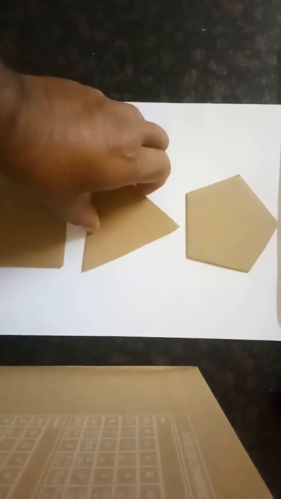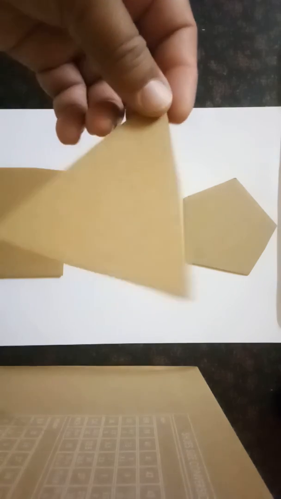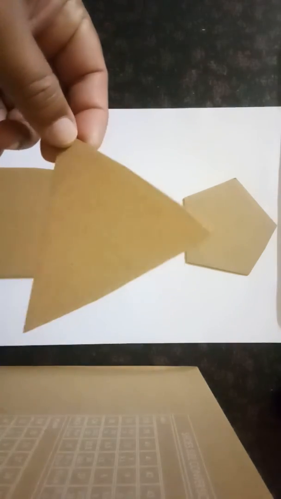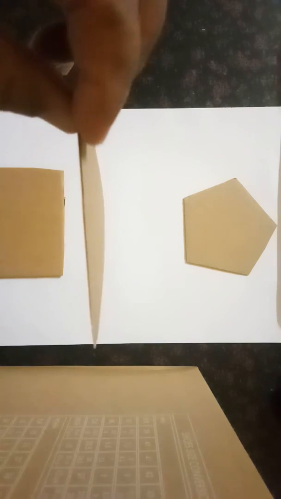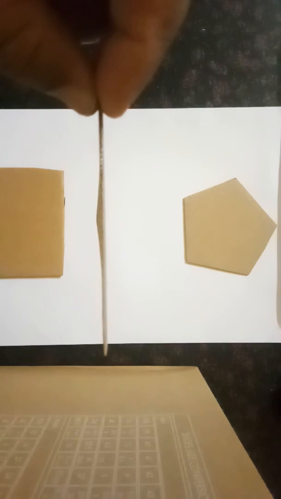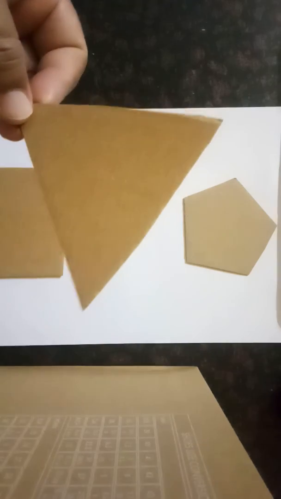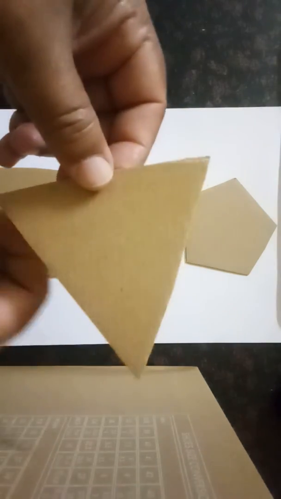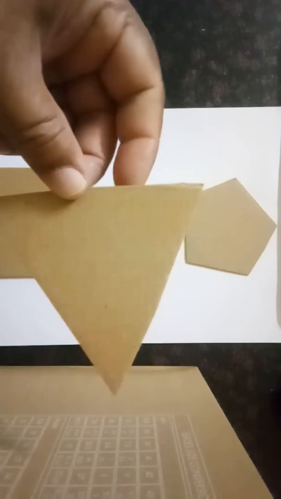This is a plane, okay, and it is also called a lamina. It has length and breadth, but the thickness is negligible. So you can see the thickness is negligible; it appears as a line. This is called a lamina, and the shape of this lamina is an equilateral triangle.